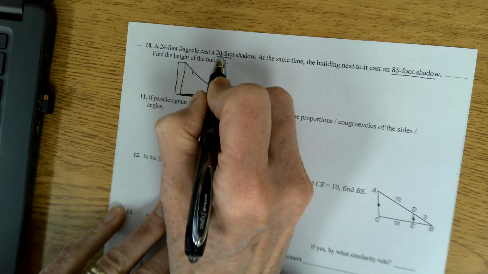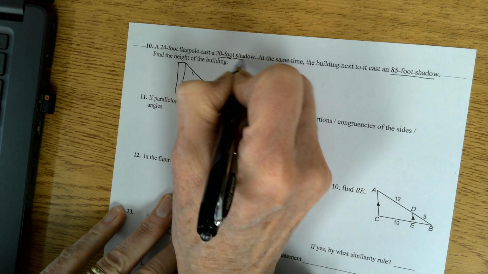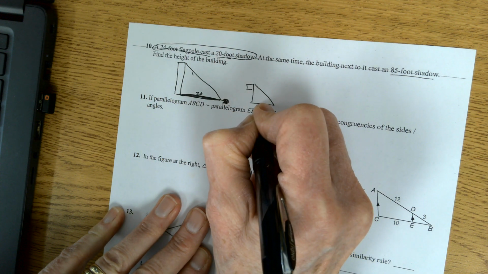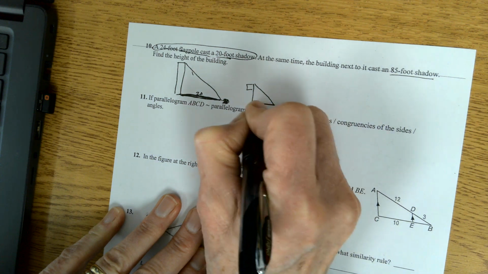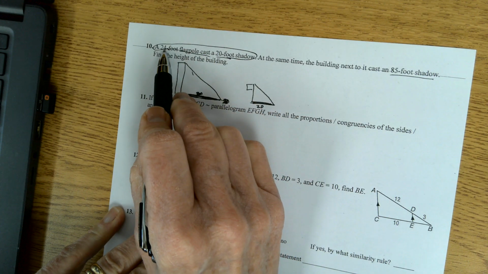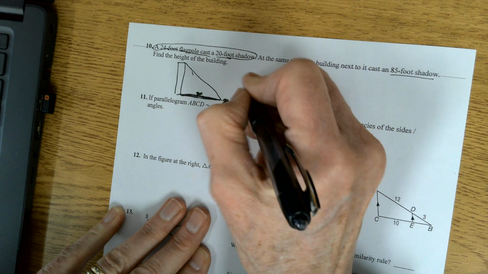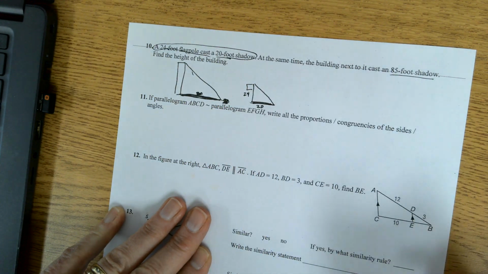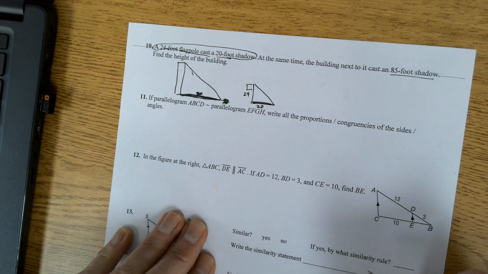Okay? Oops, I'm sorry, you guys look at the flagpole. 24-foot flagpole. This one has a shadow that's 20 long. This is my flagpole. Okay? Now, the flagpole is 24 foot. So don't put 24 up here. Again, just write the 24 on the side. That's how tall it is.